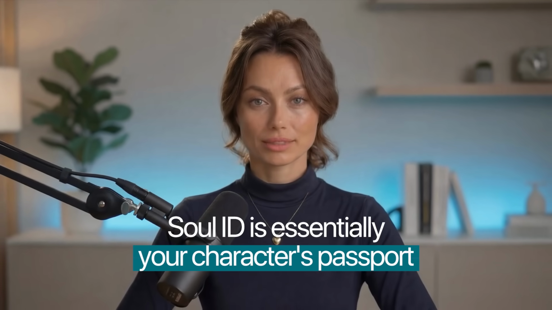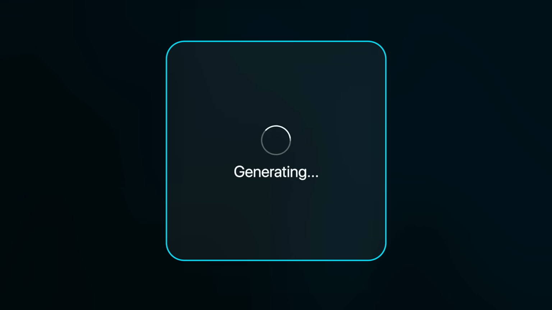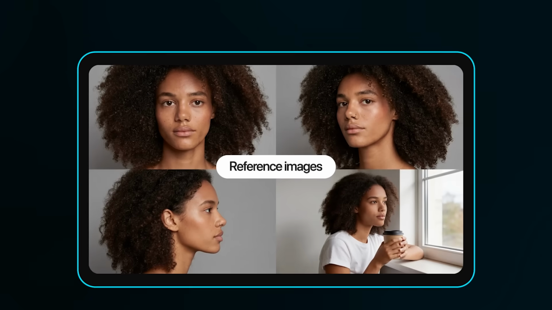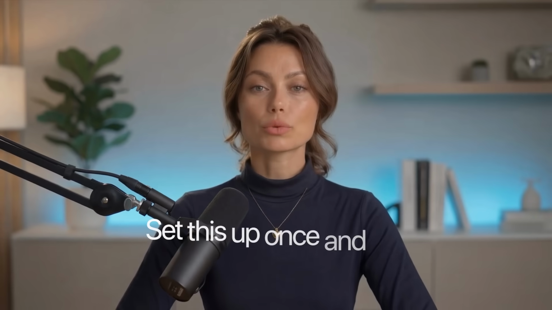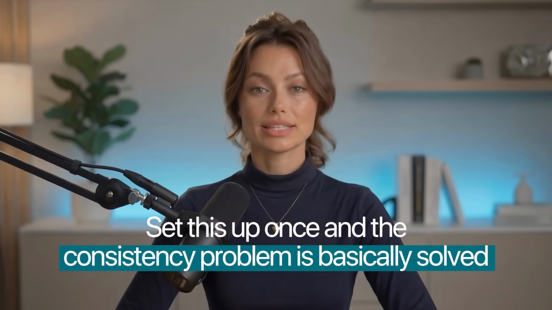We're going to take all of it to Soul ID inside Higgsfield. Soul ID is essentially your character's passport. Every single generation you run from this point forward is going to reference these images. And this is what keeps her looking like herself, whether she's on a beach, in a studio, or filming a UGC ad. Set this up once and the consistency problem is basically solved.